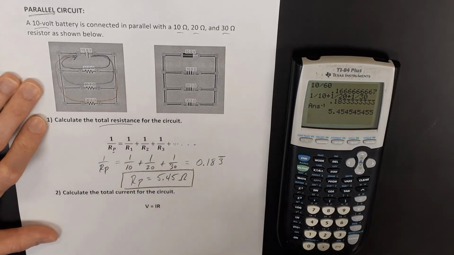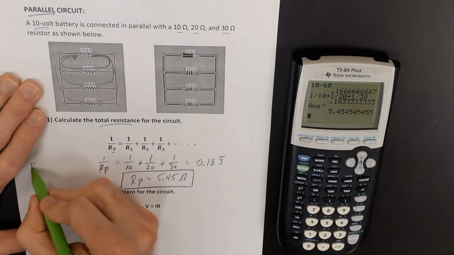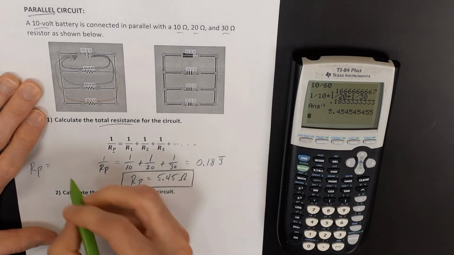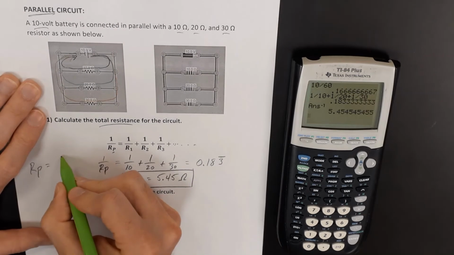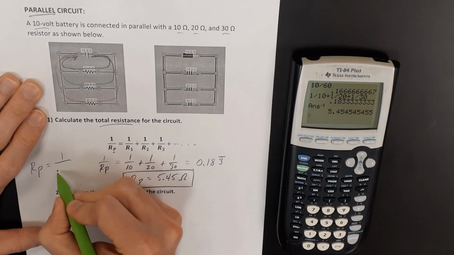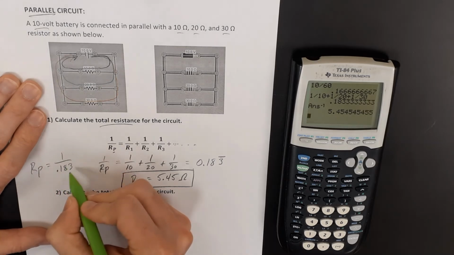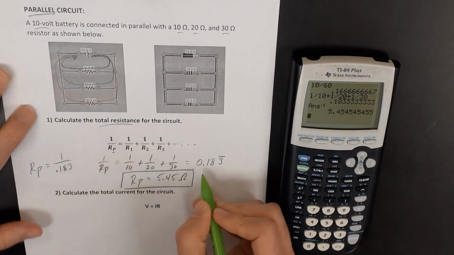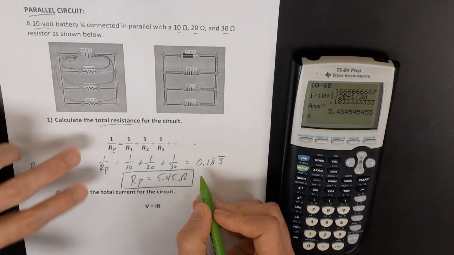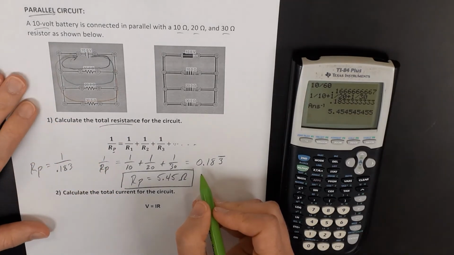The other option, instead of using the inverse button, is to say this is equivalent to 1 divided by 0.183. The inverse is taking its reciprocal by flipping it upside down.